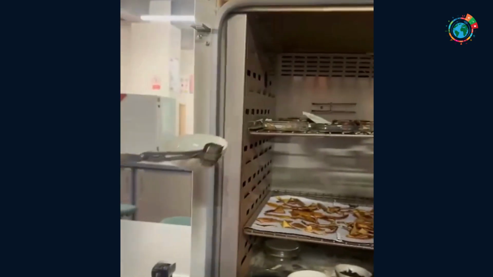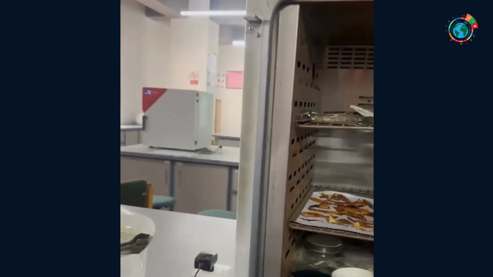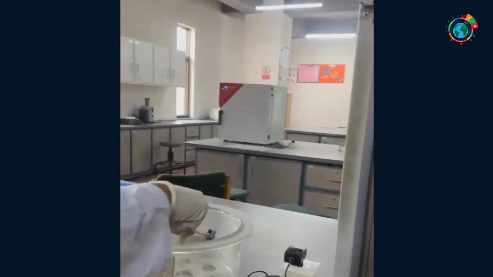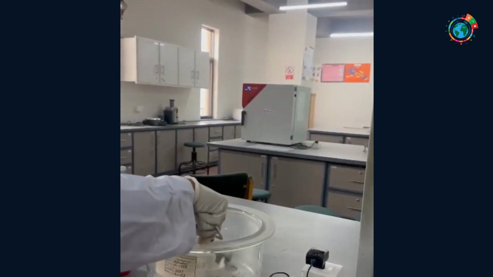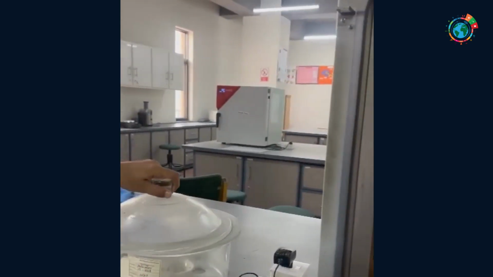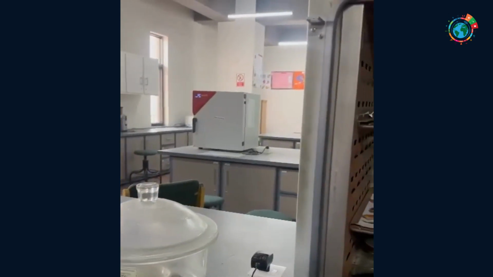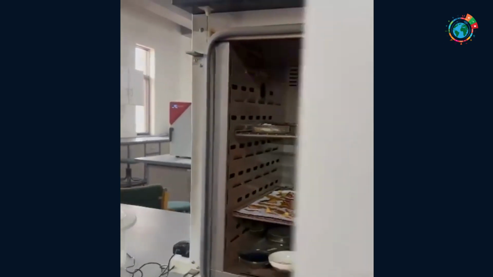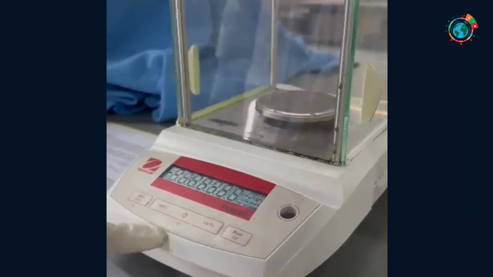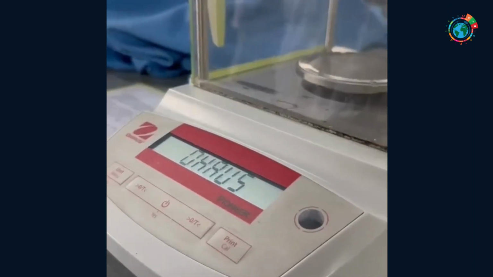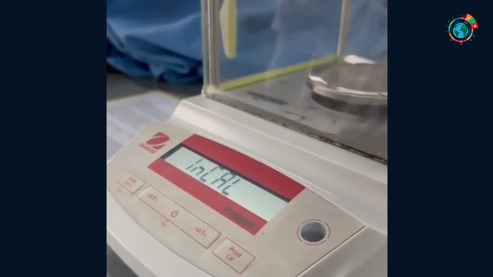Using a desiccator after preheating a china dish for 30 minutes serves the purpose of allowing the dish to cool down to room temperature gradually. This controlled cooling process within the desiccator helps prevent any moisture from recondensing on the surface of the dish. After 30 minutes of cooling in the desiccator, the empty china dish is now ready to be weighed.